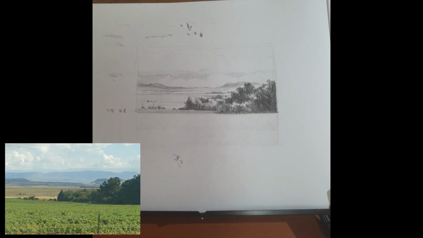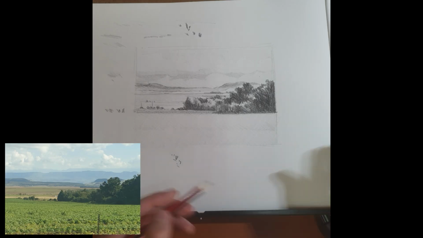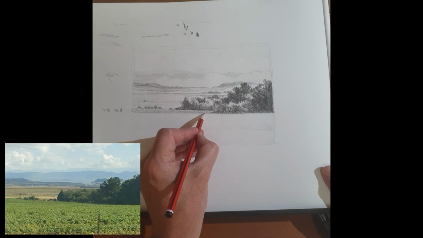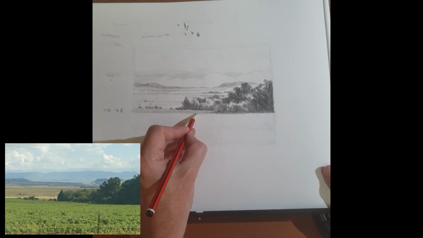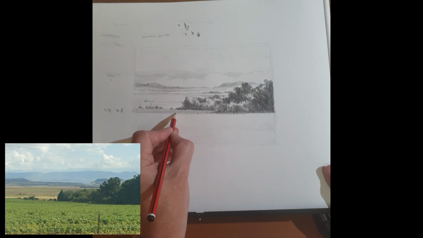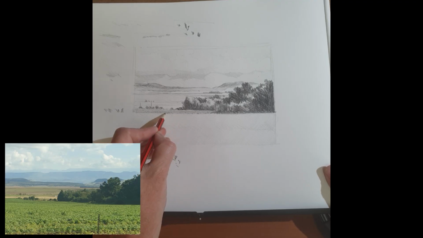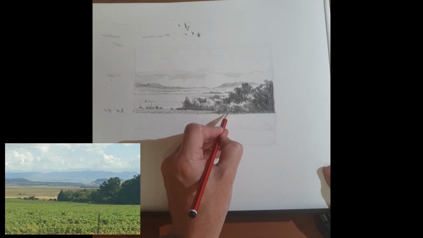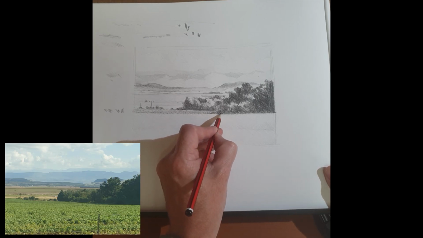And then from here, I can use my pencils in a way to kind of communicate this more detailed section here in the front, using a kind of more stippled methodology, like this.